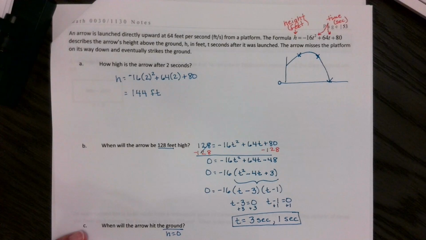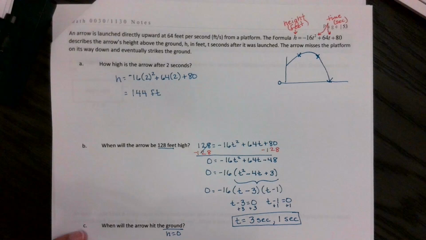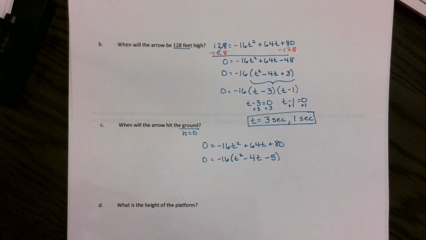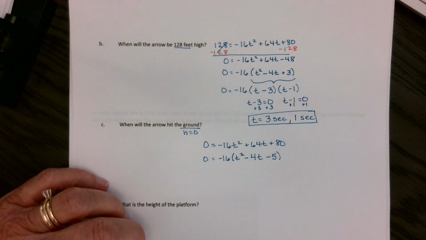Okay, 16 will go into all of them, so let's see. I'm going to factor out a 16. Now again, you can use the quadratic formula from the start. I just don't want to if I don't have to. Minus 4t minus 5. Oh, it does factor. Oops, sorry, you can't see it. So I factored out a 16, and I got this.